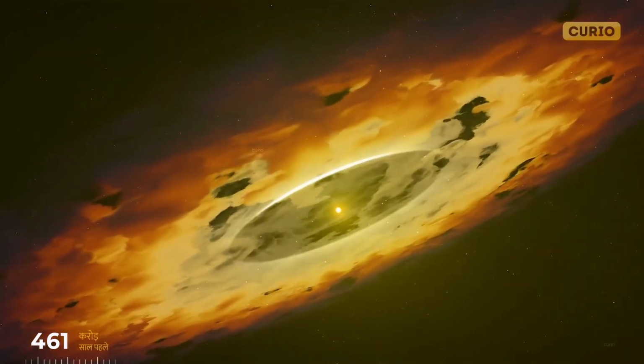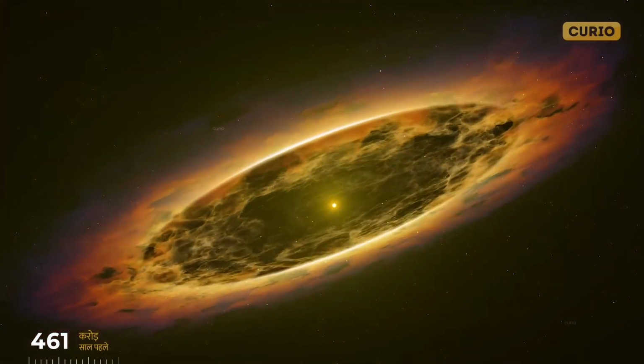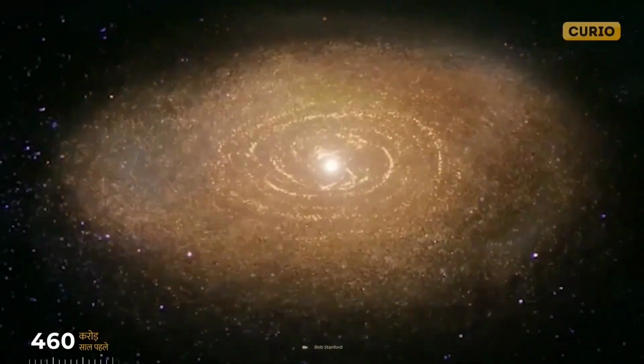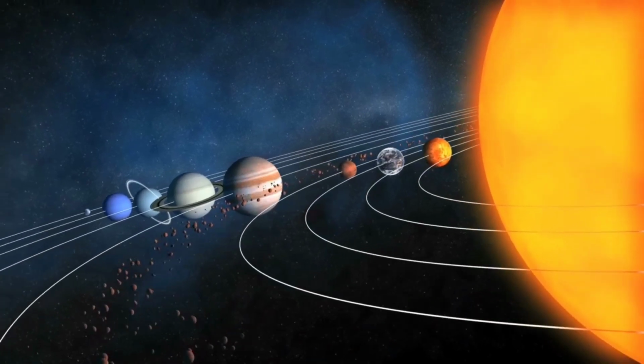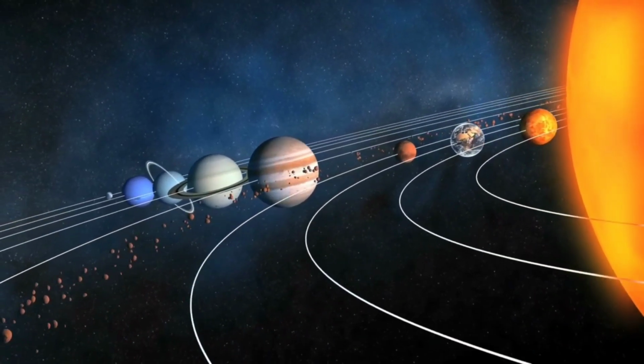Due to the immense weight of the asteroids scattered in space, they started coming closer to the sun and forming the solar system. Collisions occurred, resulting in the formation of planets like Mercury, Venus, Earth, and Mars.